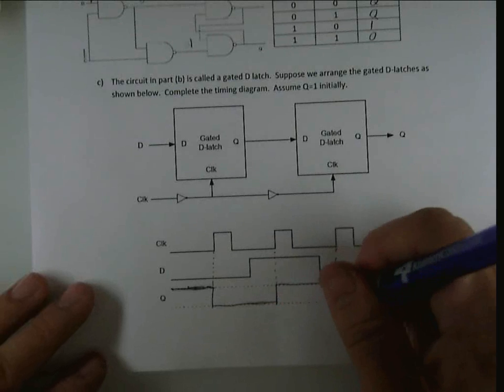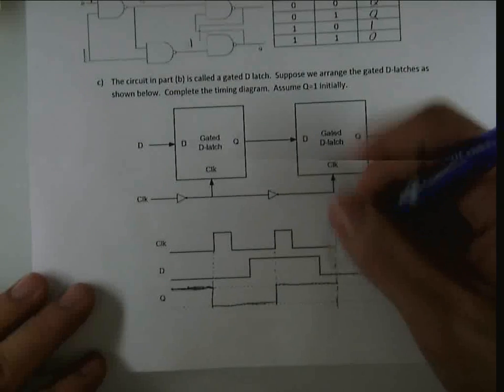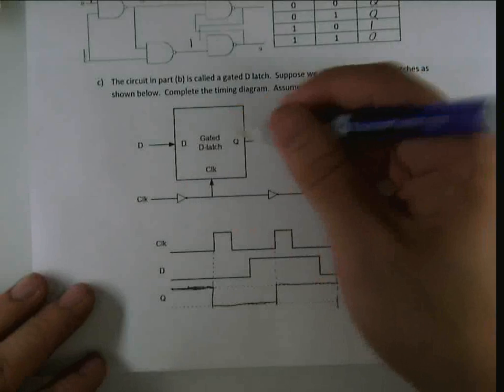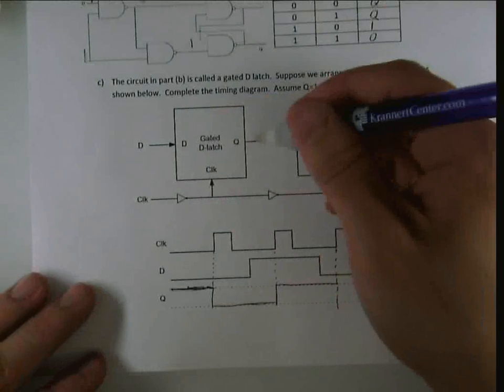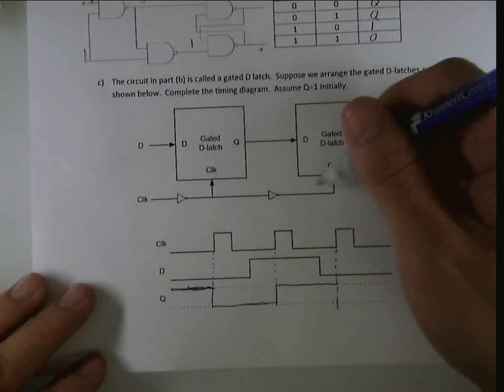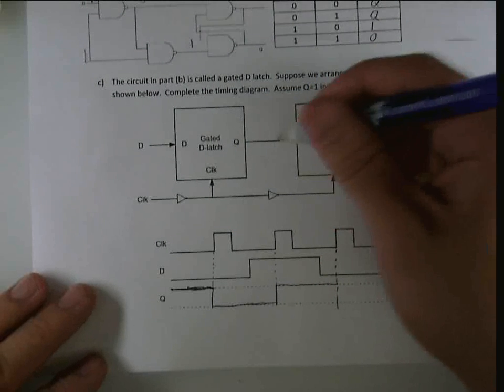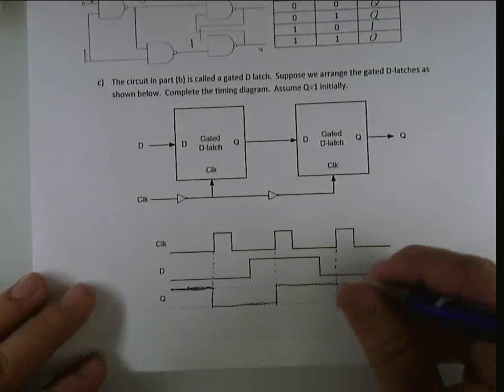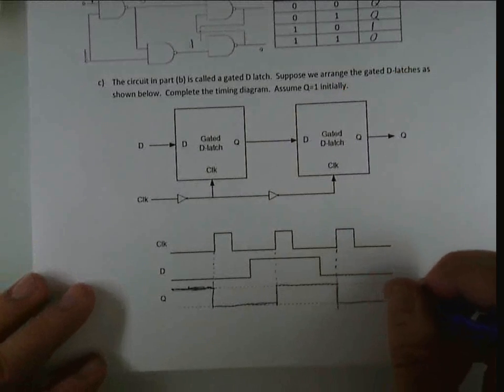This holds till the next clock edge. Then D is 0, so D gets inputted, and Q becomes 1 when the clock is 0, and when the clock is 1, this will change this value, so 1 gets put in, so Q changes to 0, and this goes back down to 0.